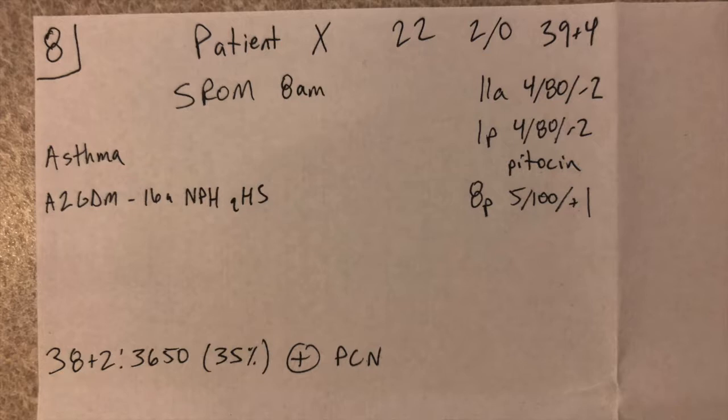And on the left side of the sheet, you'll place any maternal problems that are presented. Finally, across the bottom of the square, you'll put any information regarding the fetus, including estimated fetal weight and GBS status, as well as presentation being vertex or breech.